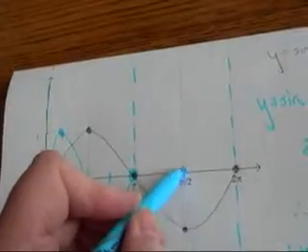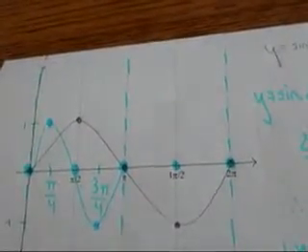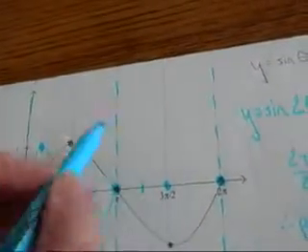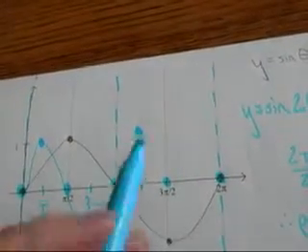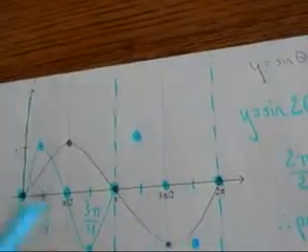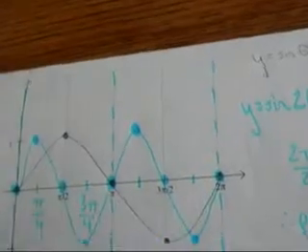My first, third, and fifth dots need to be zeros. My second dot needs to be a maximum, right smack dab in the middle. My fourth dot needs to be a minimum, right smack dab in the middle here. Let's connect those, and the last thing we'll do is the math to figure out how to label them.